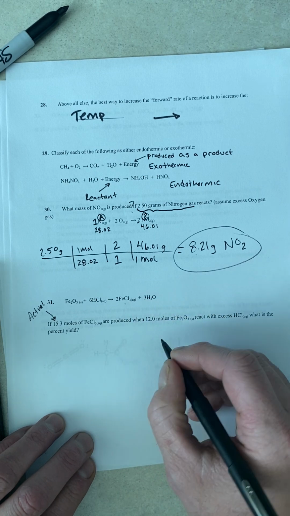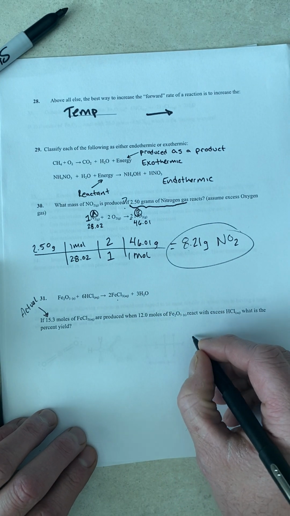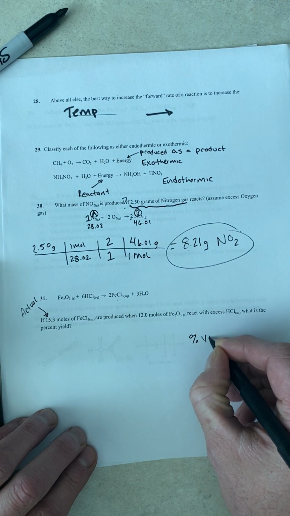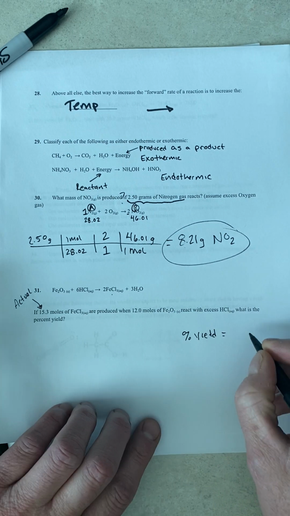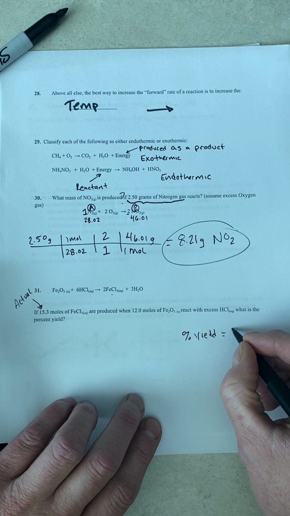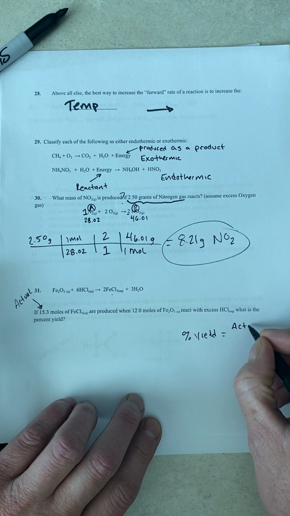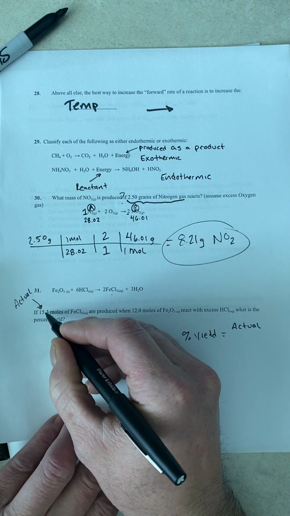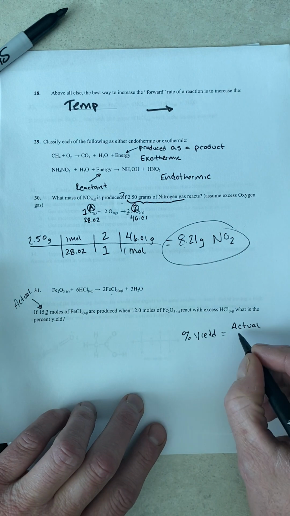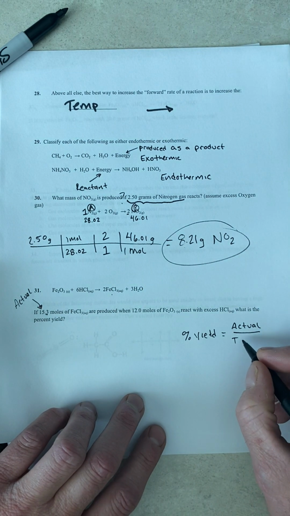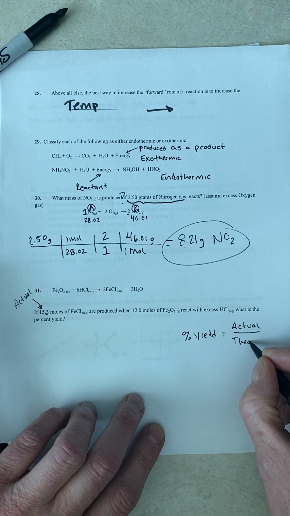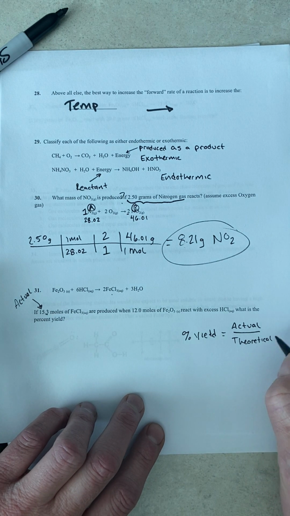So remember that the percent yield calculation is simply to take our actual production, which is going to be that number, over our theoretical or accepted value, and then multiply that fraction by 100.